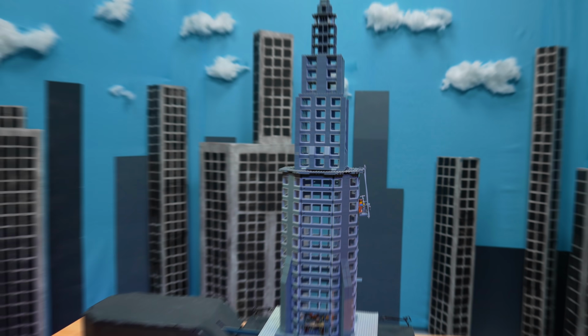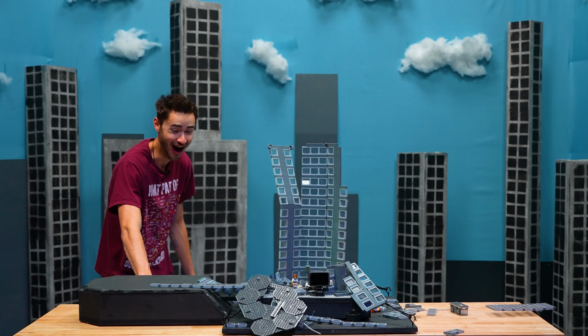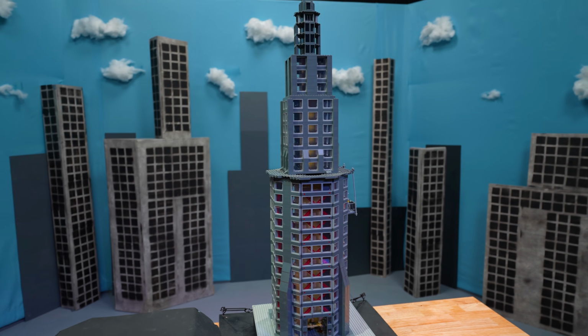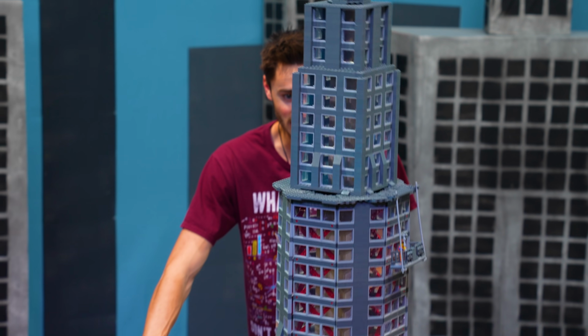This is a Lego skyscraper simulating a major earthquake. And this is that same Lego skyscraper after 2 weeks of engineering. But what makes this one so stable?